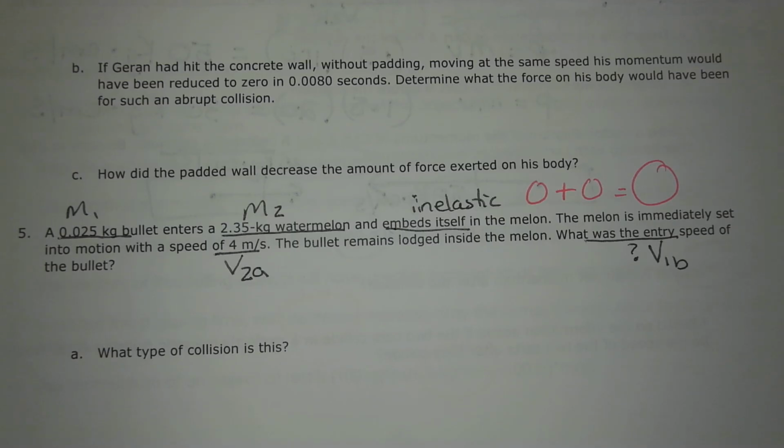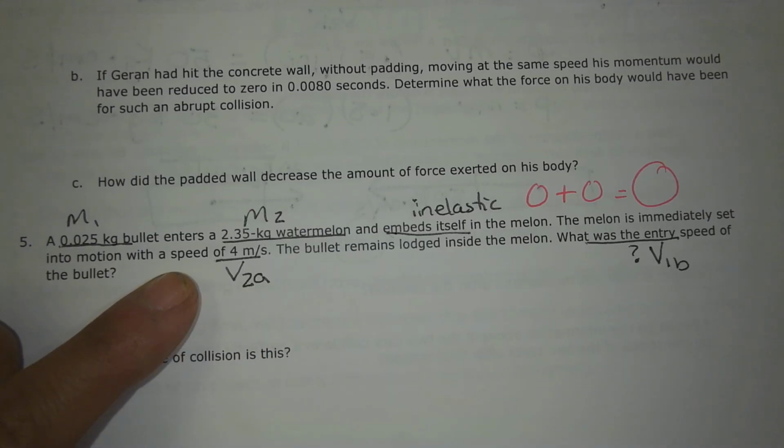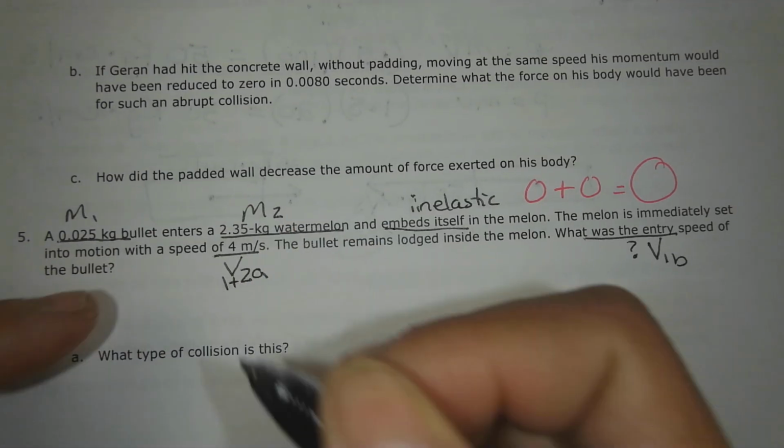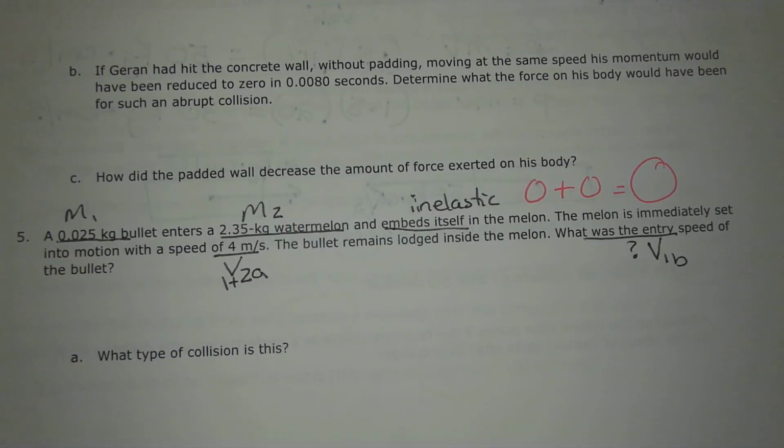The reason why is because this is the velocity, and Miss Munson, you wrote 2, but it's actually 1 plus 2 because it embedded itself. This watermelon is not only object number 2, but it's also object number 1 because it got embedded. I'm missing a number. What am I missing?